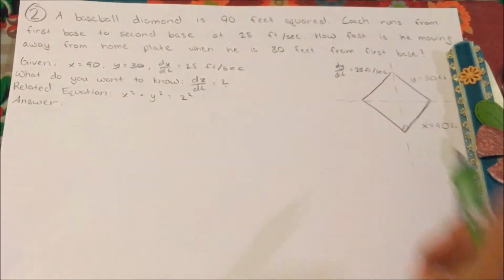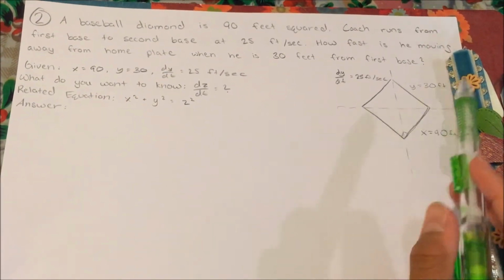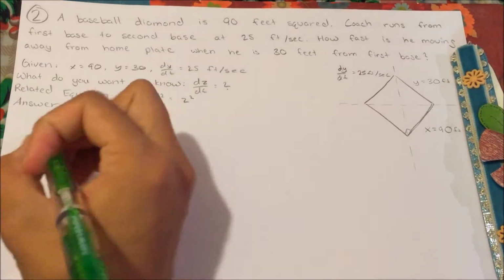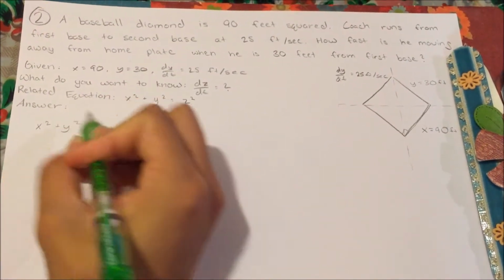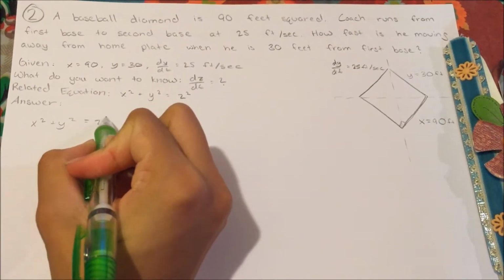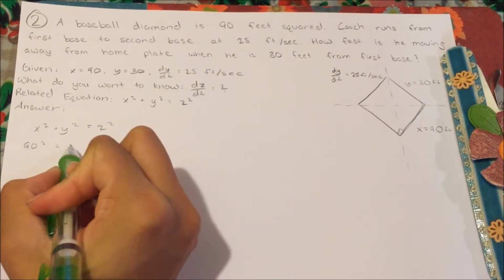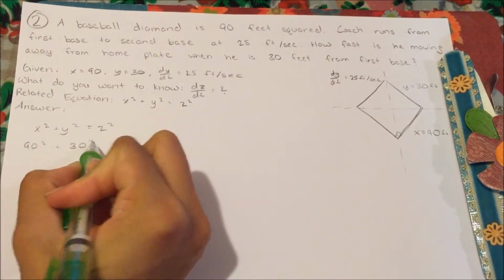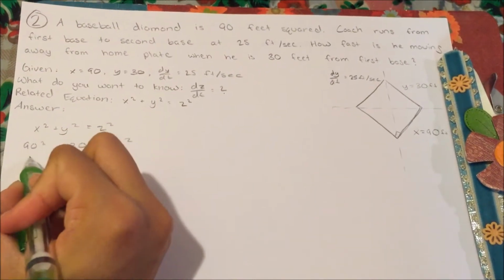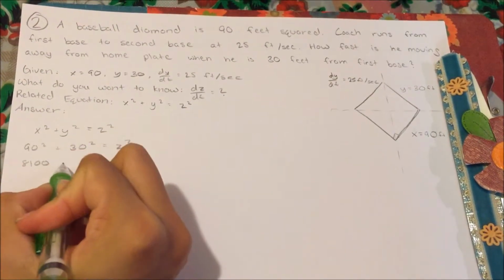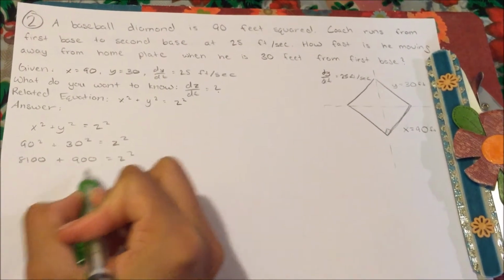We're going to plug in our 90 and our 30 to find the z value. And so we go x squared plus y squared equals z squared. X is 90 plus y is 30 equals z squared. 90 squared is 8100, 30 squared is 900 equals z squared.